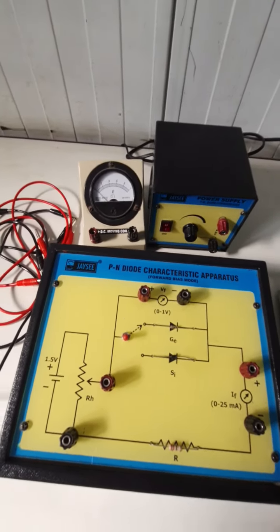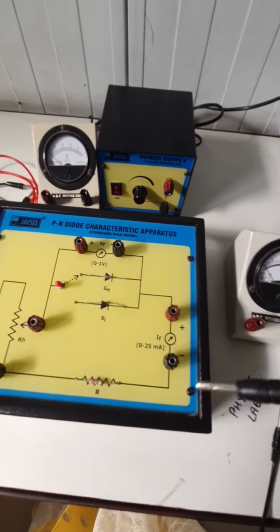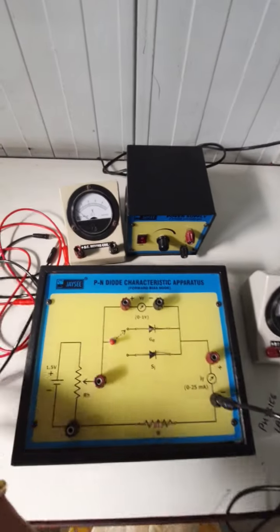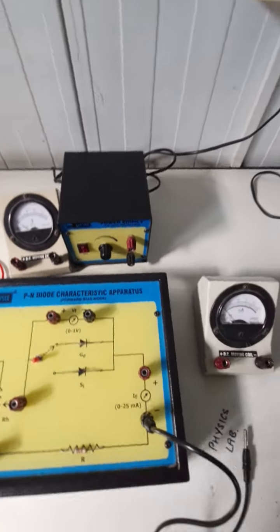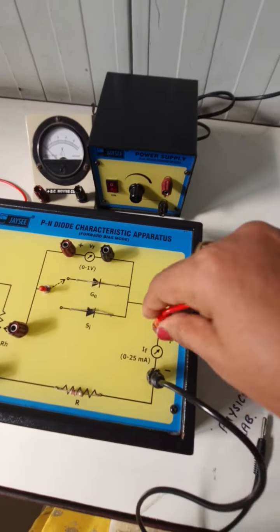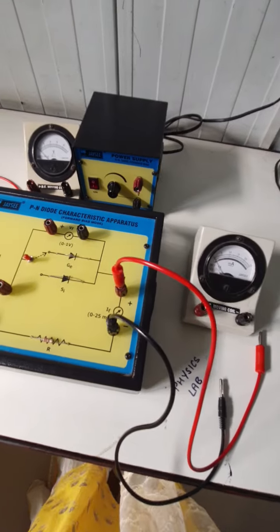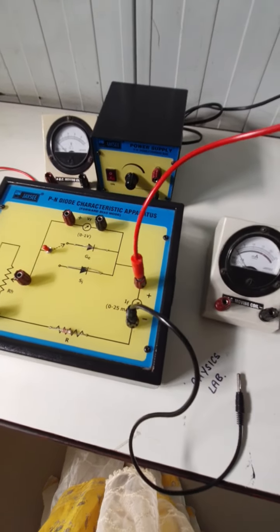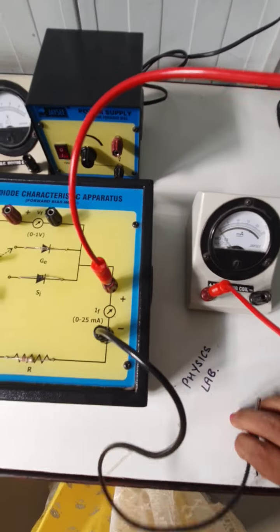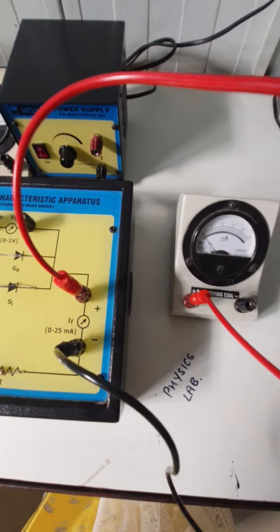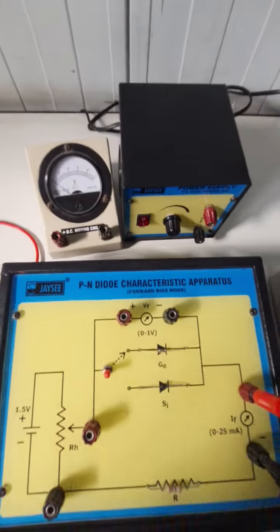Remember one thing, this black wire is used for the negative terminal and the red wire is used for the positive terminal. Though if you change the color there won't be any difference because internally the copper wire is there. This color is done only for convenience. So the positive terminal of the ammeter is connected with the positive terminal, and the negative terminal of the ammeter is connected with the negative terminal. Similarly, I will do all the connections.